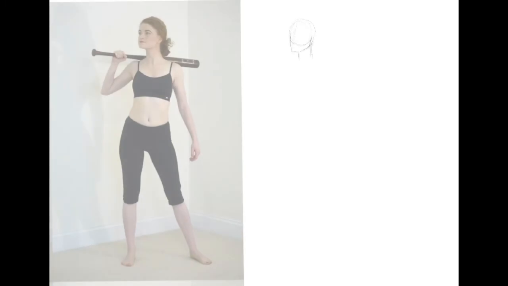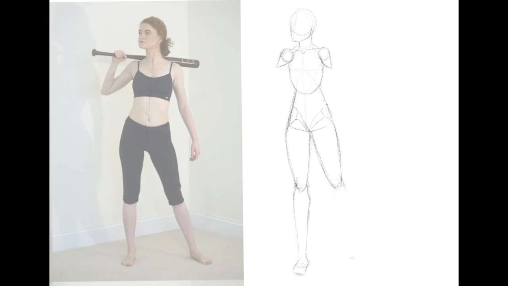Now, like I said, tracing is not a great idea, but once you finish your figure drawing from your reference picture, you may find it helpful sometimes to overlay it on top of the reference image you drew from and see exactly where you kind of messed up big time, basically.